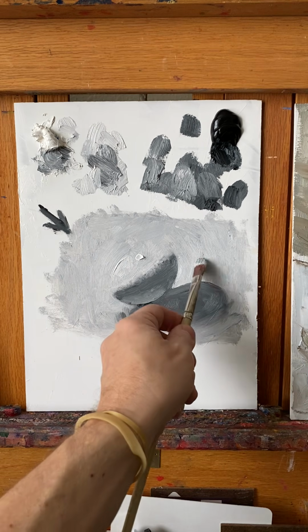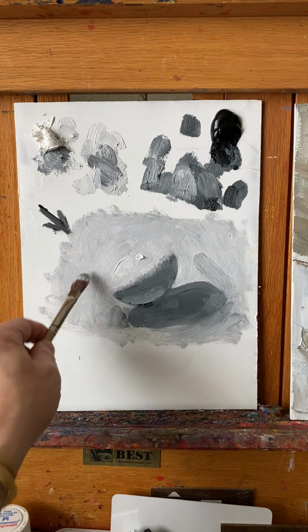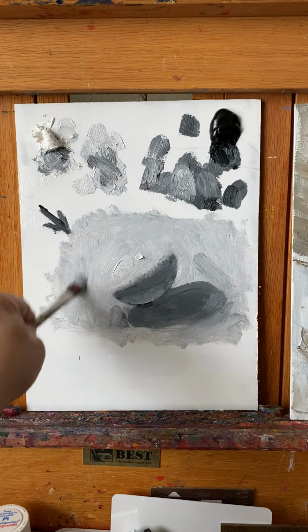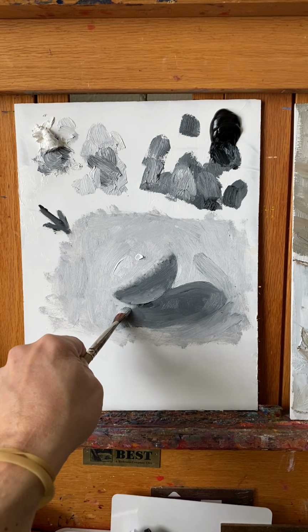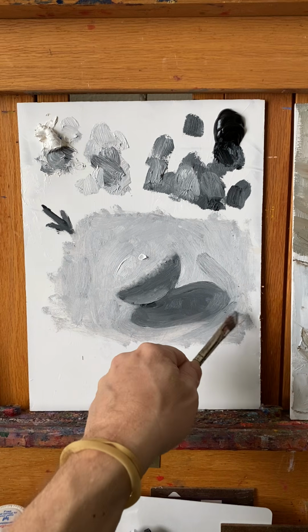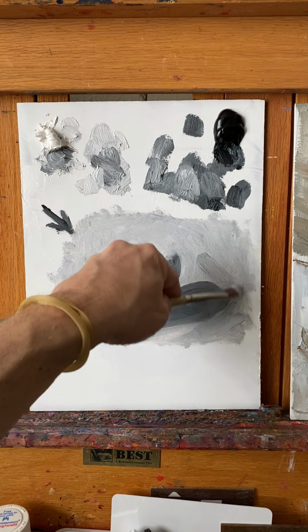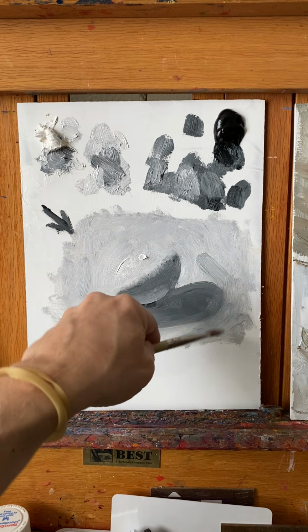Okay, so I hope that this has been interesting. I hope that this helps you in your artistic practice, which during these days I think is very important for maintaining a sense of sanity.